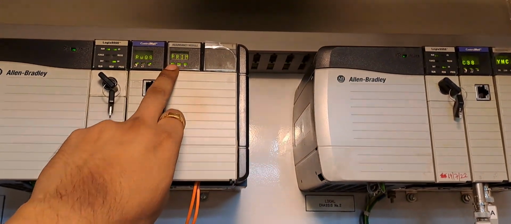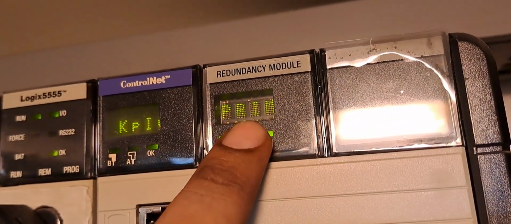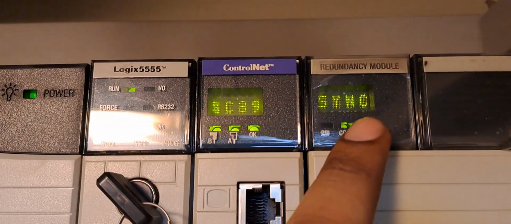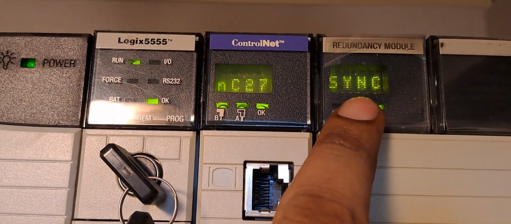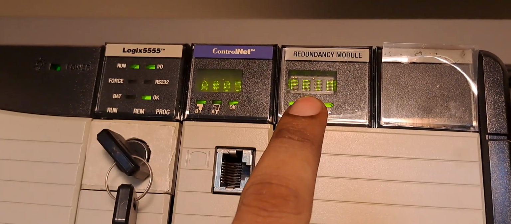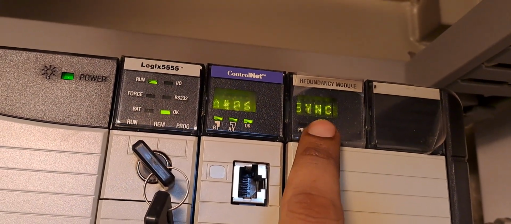This rack is the primary rack. You can see here PRIM, prime. This is the primary rack. And this is the sync rack, secondary rack, synchronized rack. You can see this is sync. So this is the primary rack and this is the sync rack, synchronized rack, secondary rack you can say also.